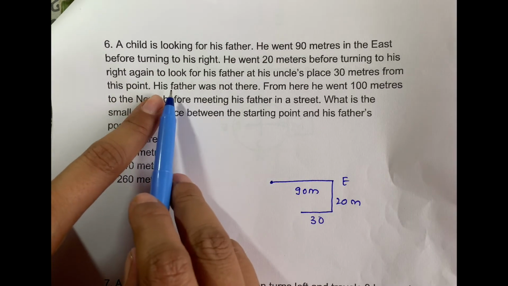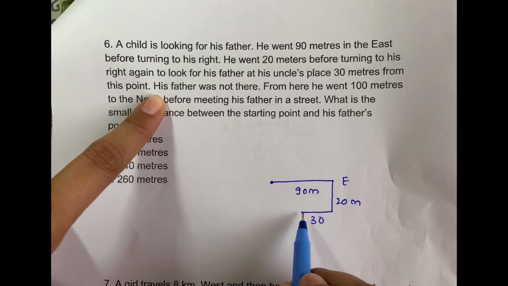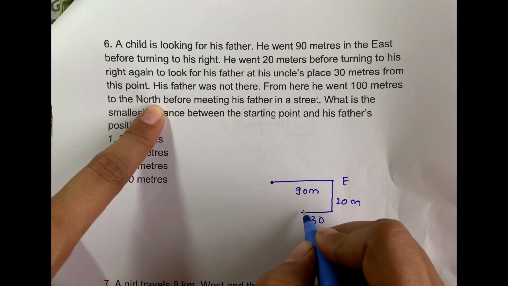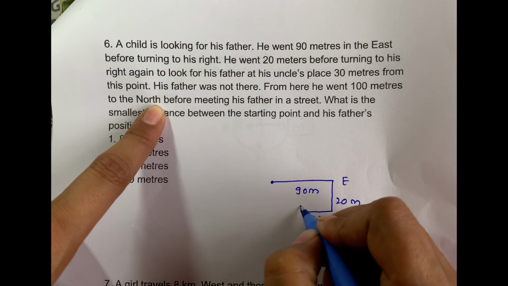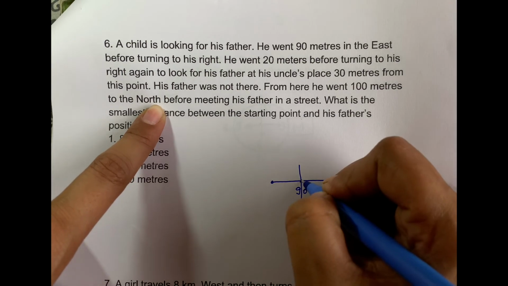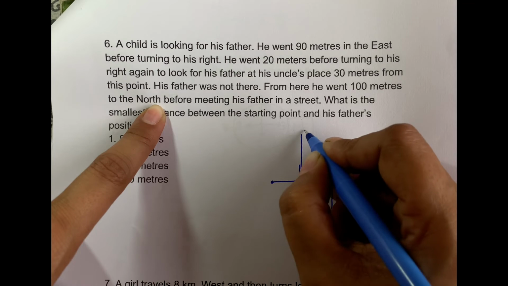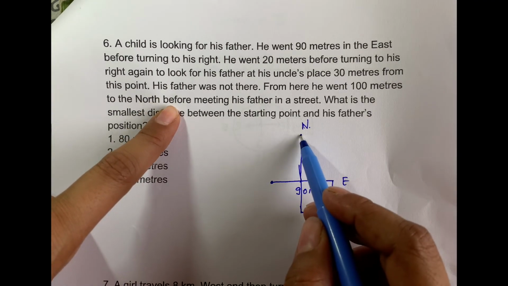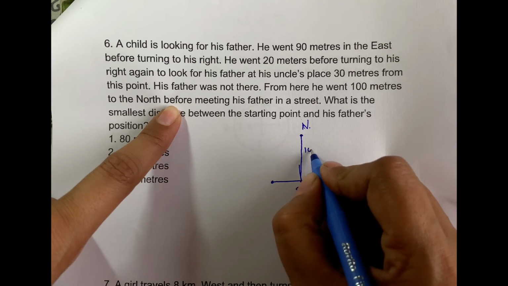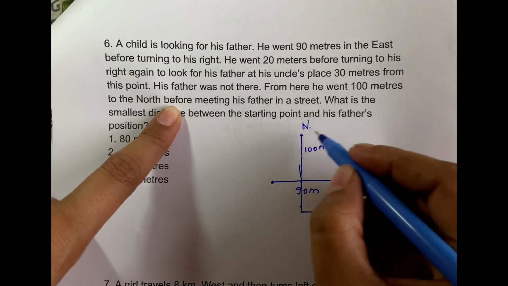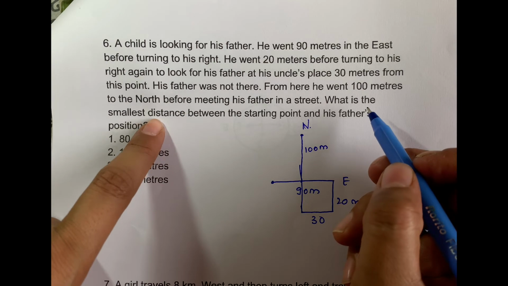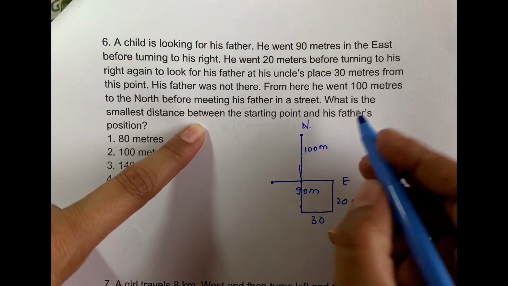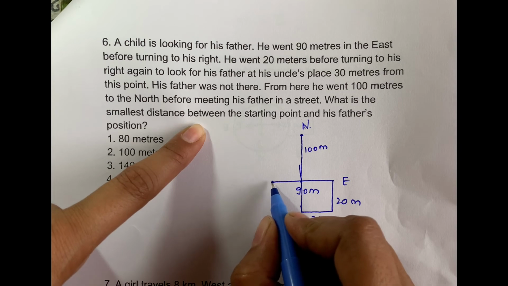From this point, his father was not there at his uncle's place. From there, he went 100 meters to the north. So from here, he has traveled 100 meters to the north. So this is north. When he reached this 100 meters point, he met his father in a street. What is the smallest distance between the starting point and his father's position? Which was the starting point? This was the starting point.